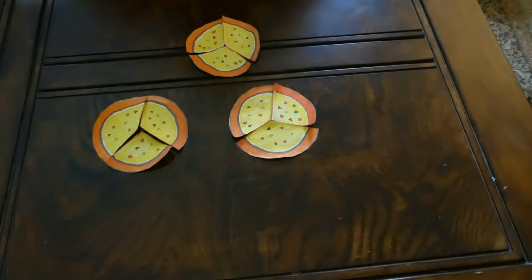So, including myself, I have 9 people at my party. And I bought 3 pizzas to share evenly with everyone. But I need to figure out how many pieces I need to cut each pizza in so that everyone gets an equal slice. So, if I have 9 people and 3 pizzas, let's try dividing it to see how many slices I should cut each pizza in. So 9 divided by 3 is 3. So let's try cutting the pizzas into 3 slices each.